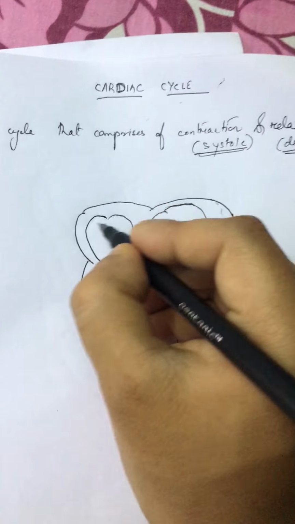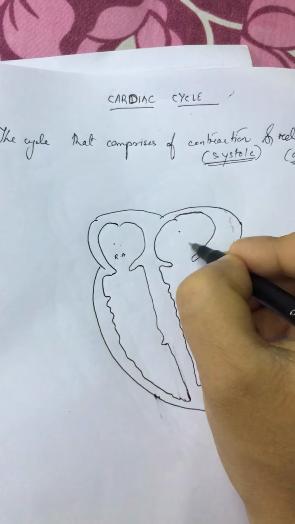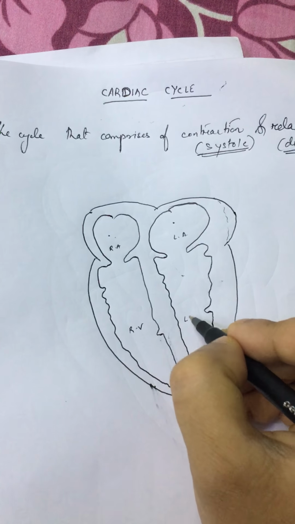Now these are the receiving chambers. This is the right auricle. This is the left auricle. This is the right ventricle, and this is the left ventricle.